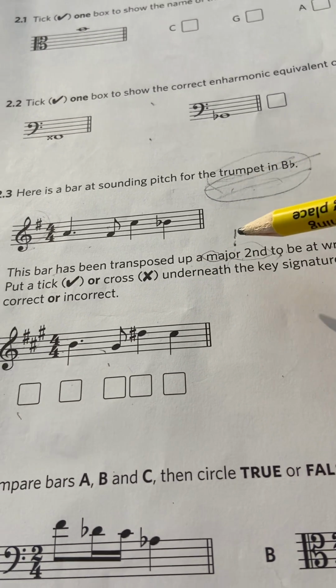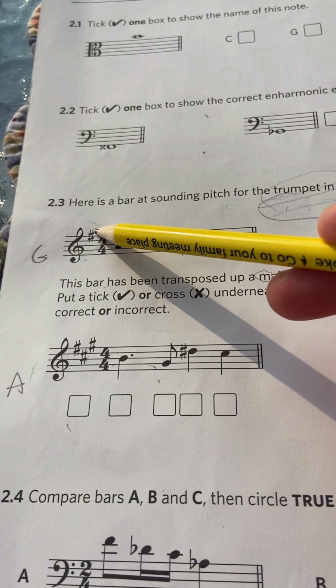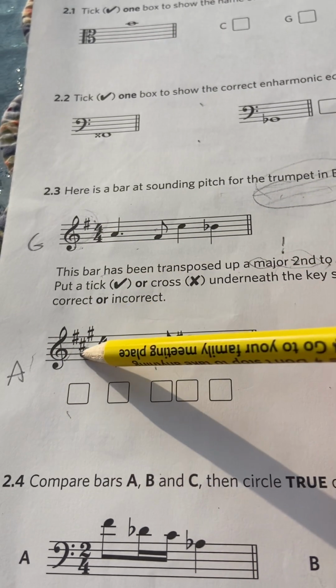exclamation mark, right there. Okay, so we're in the key of G major here, we're in the key of A major here, because we have 3 sharps.